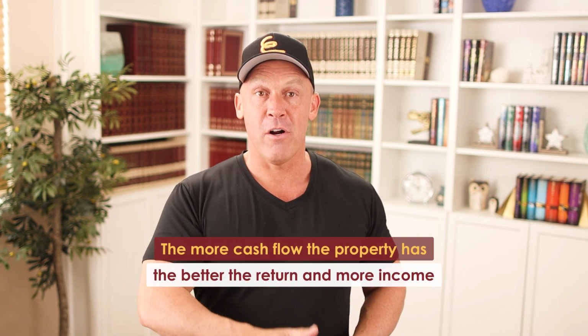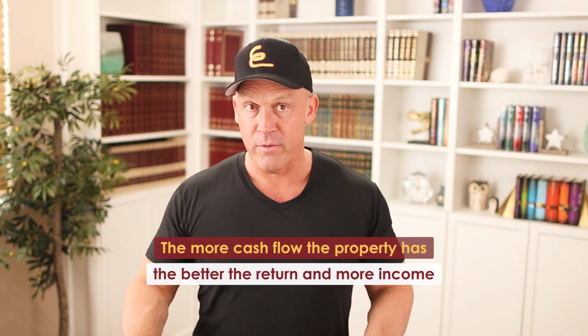Most real estate investors aim at owning rental property with positive cash flow, of course. The more cash flow a property has, the better the return and the more income the real estate investor earns. Having higher cash flow also provides the landlord with a safety net for when unexpected expenses arise, like a burst pipe or roof replacement or a new AC or furnace. The more cash flow you have, the easier business and overall life are.